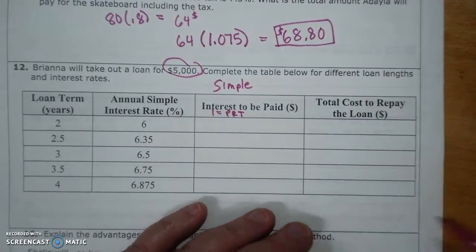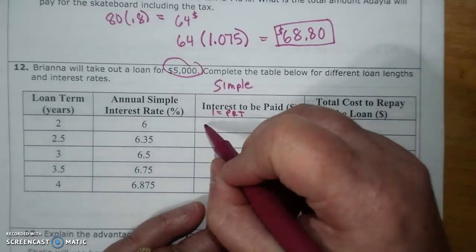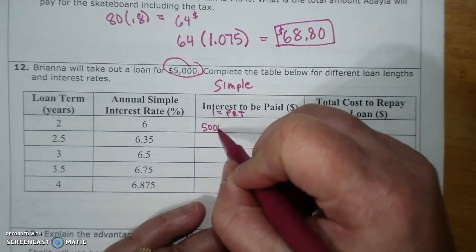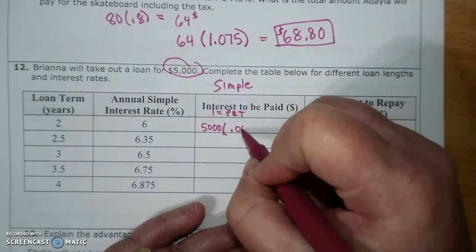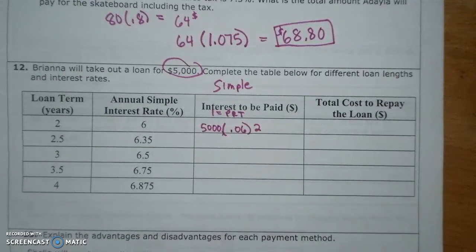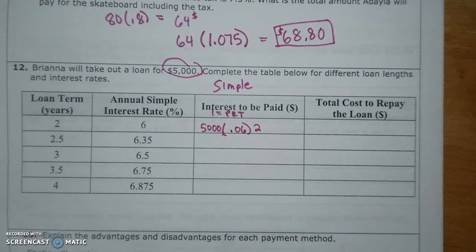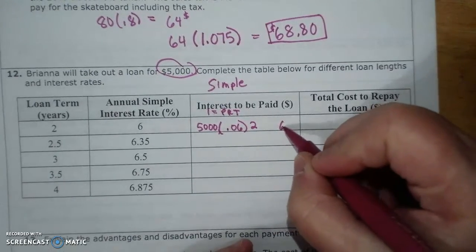So we're going to do 5,000 times 0.06 times 2. 5,000 times 0.06 times 2 is 600.